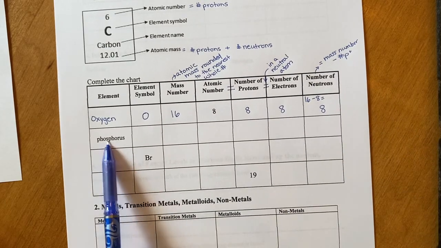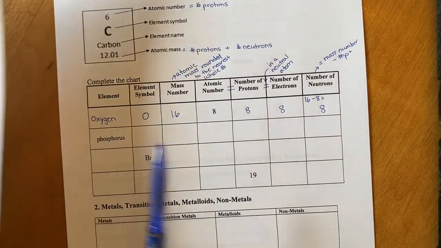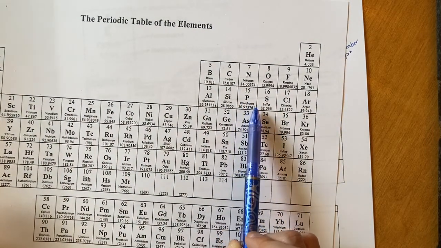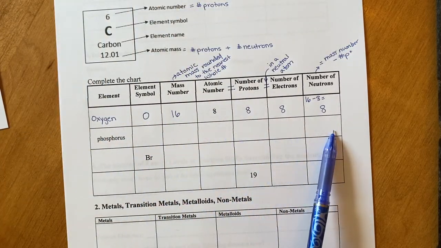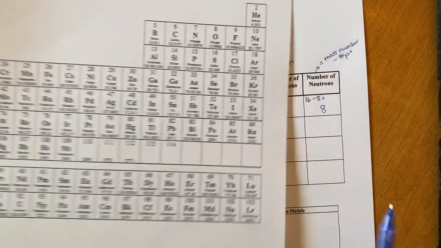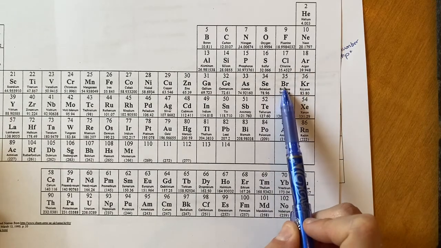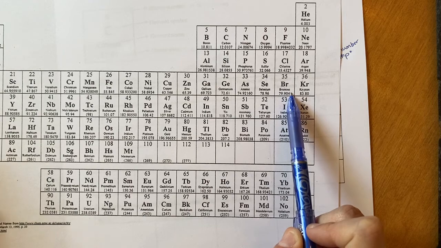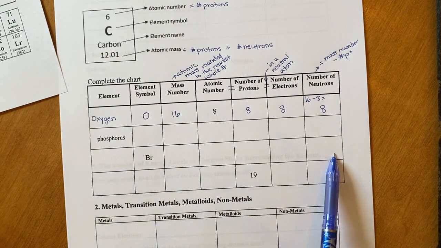So looking at the next few, we have phosphorus. Phosphorus on your periodic table is right here. So you'll use the information from your periodic table to fill in the blanks. Br is bromine, Br right there. Again, use the information from the periodic table to fill in the chart.